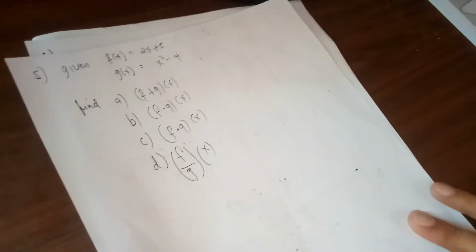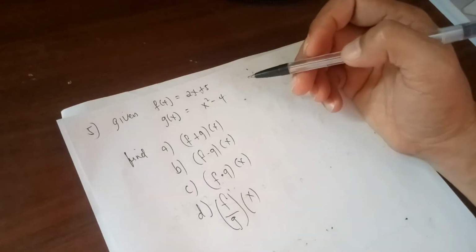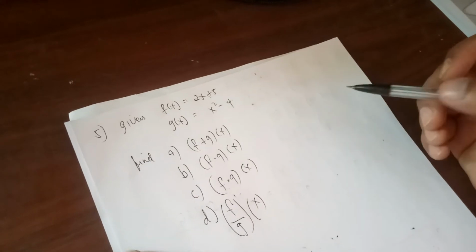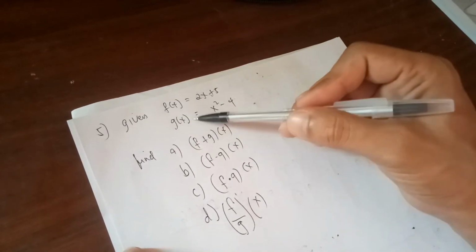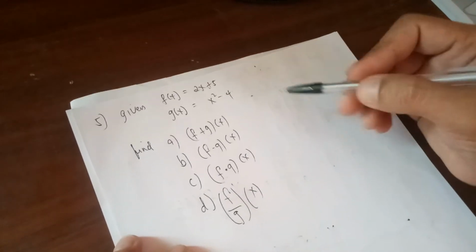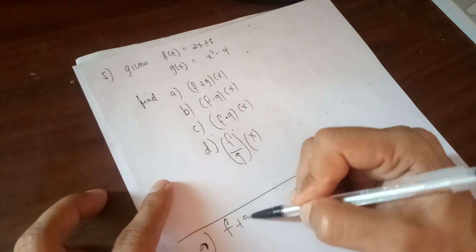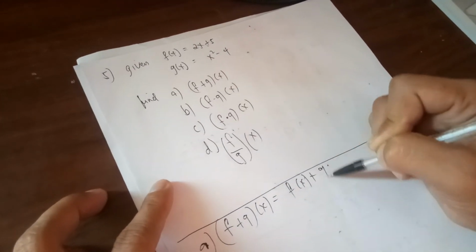Okay, now let us have another example, number 5. I gave my own, I think this will be the example in the video posted in our Facebook group. Now, let f of x equal 2x plus 5 and g of x equal x squared minus 4. Find the following. So, solutions. Letter A, f plus g of x is equal to f of x plus g of x.